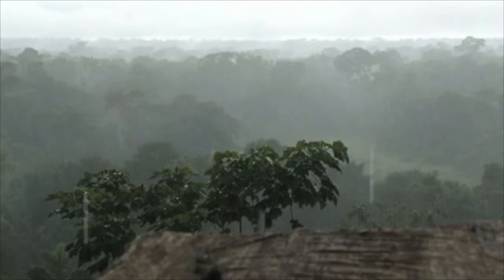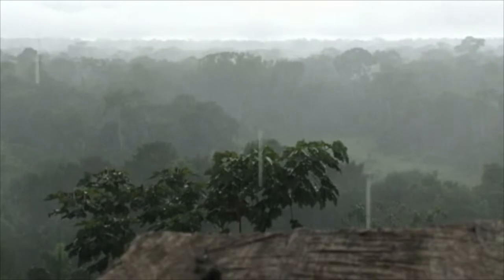The tropical rainforest gets about 50 to 260 inches of rain a year, enough to fill 4 million Olympic-sized swimming pools.